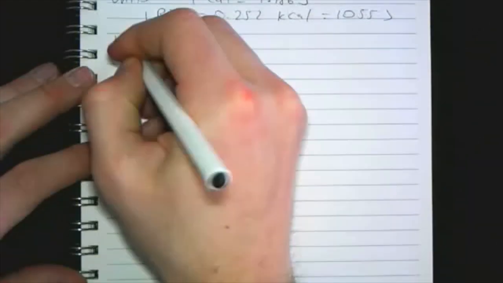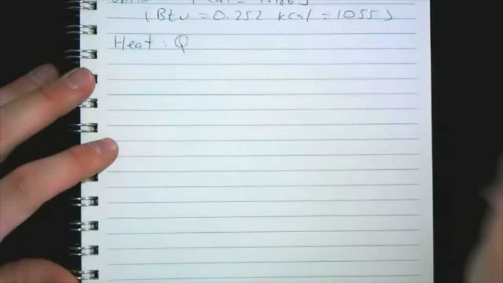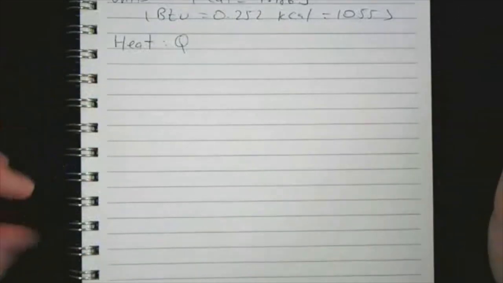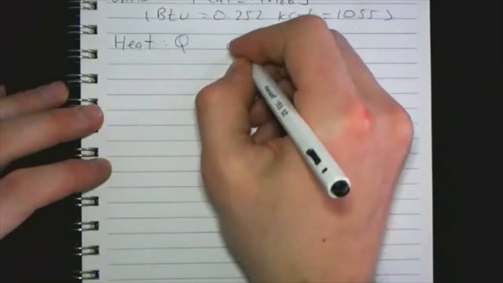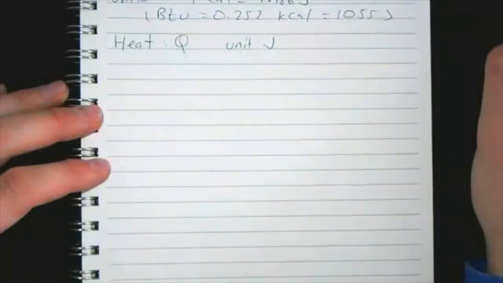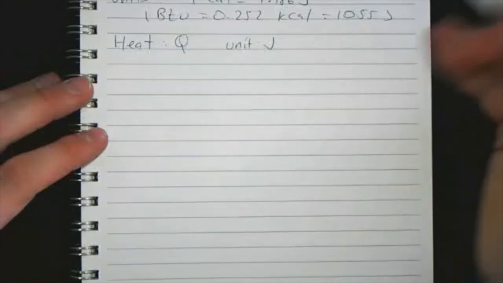In all of our equations, heat will be the variable Q. And remember, when we say heat, we mean how much energy is transferred from one place to another. It's not how much energy something has. And the unit of heat is an energy, of course, so it's an energy being moved, and so our SI unit is joules, although we could use calories or BTUs as well.